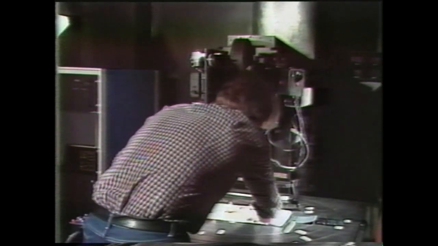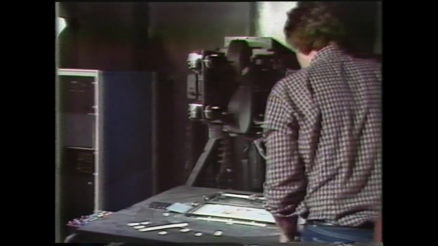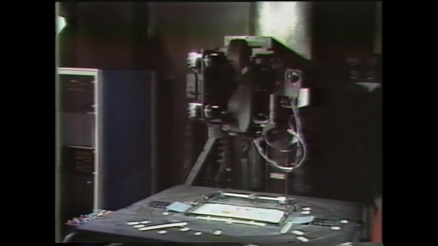Each drawing was photographed individually on 35mm black and white film, and the film was synchronized with the soundtrack.